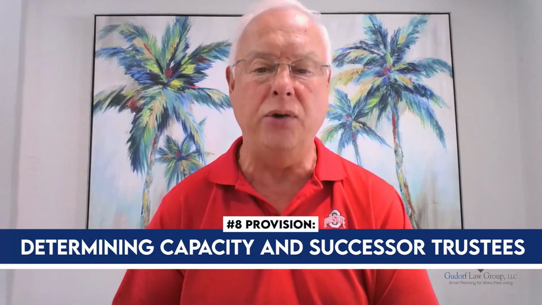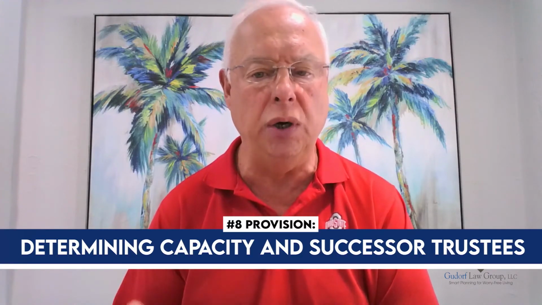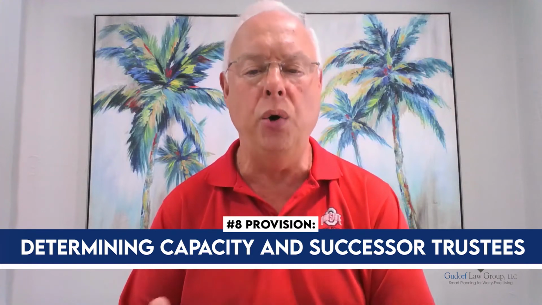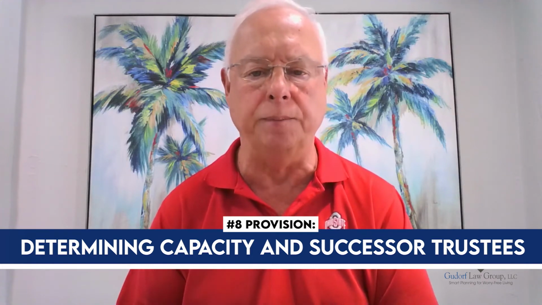Also, an important provision in a trust that is oftentimes overlooked is how are we going to determine whether the trust maker has capacity or not, such that they should no longer be a trustee and the successor trustee should now step in and handle things. Well, when we draft trusts, it is important to include a provision that says who is going to make the decision whether the trust maker is finally incapacitated. Who's going to make that decision?